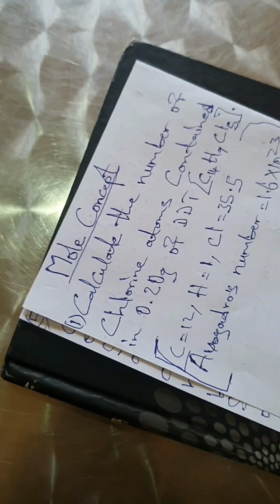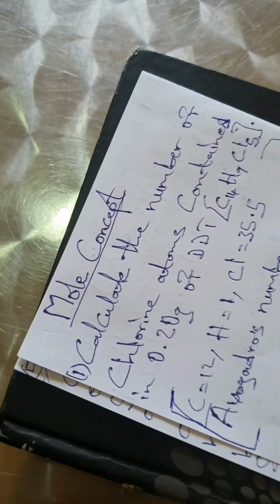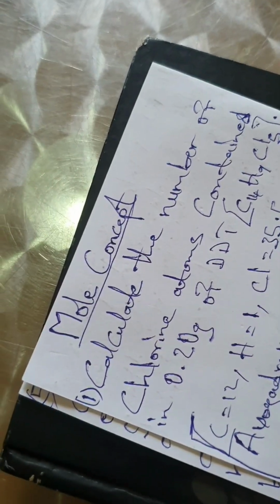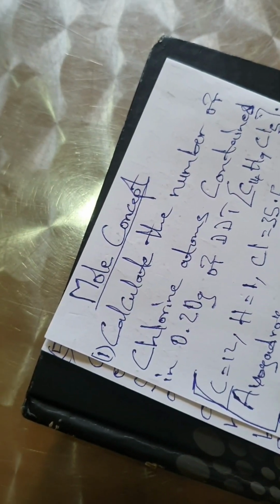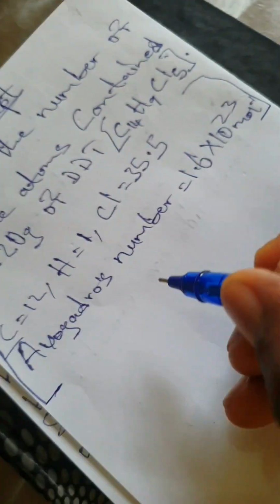This is the compound they give us, pentachlorobenzyl chloride, pardon me, C14H9Cl5. So I'm going to find first the molar mass of this one. From there we solve. That's the solution.